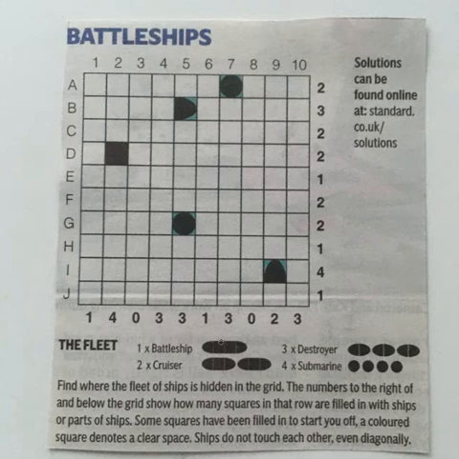You've got a battleship taking up 4 squares, 2 cruisers of 3 each, 3 destroyers of 2 squares each, and 4 submarines just taking up 1 square. And it explains the rules under here. You've got to find where the fleet of ships is hidden in the grid.